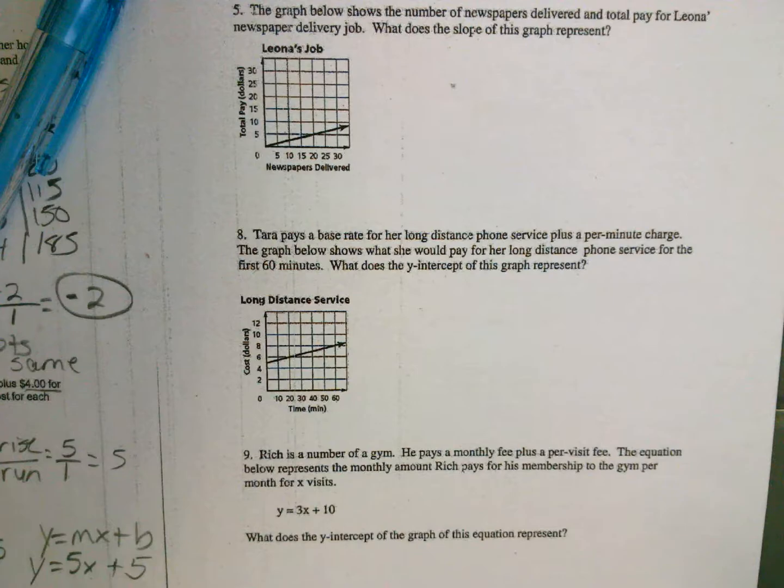So remember, Y on the top, X on the bottom. Oh, wait, don't forget yours.